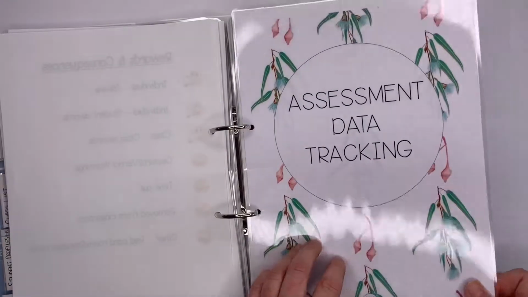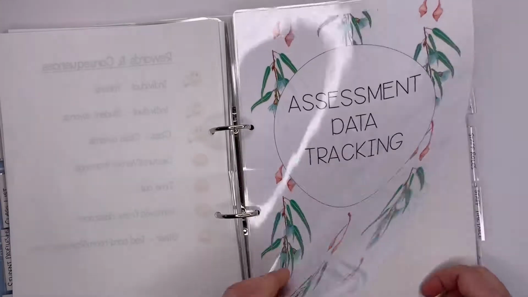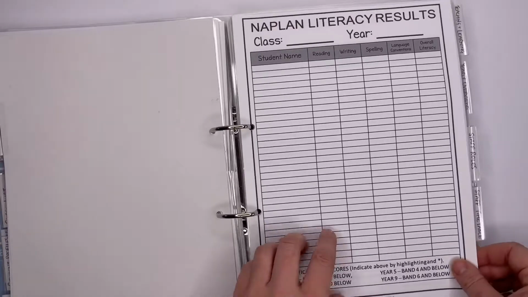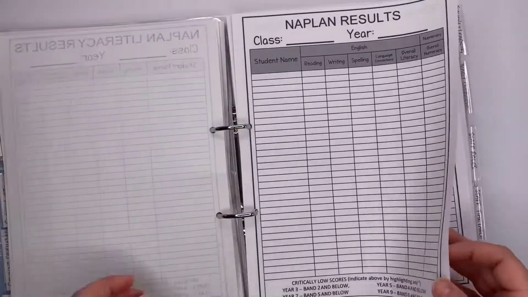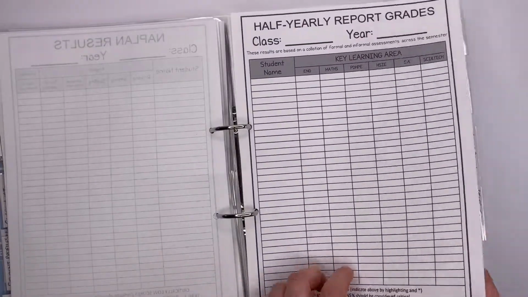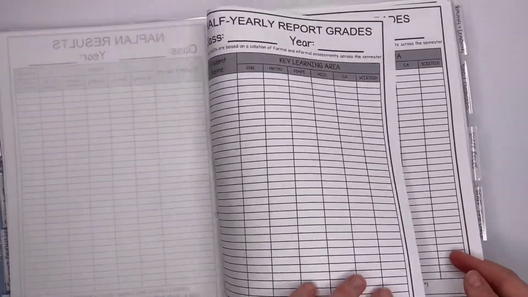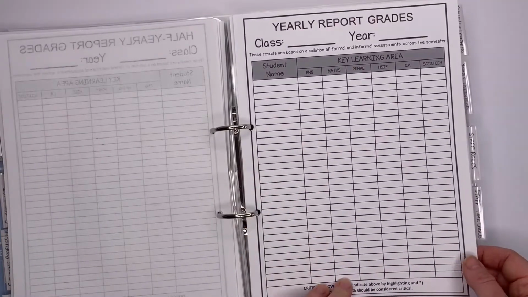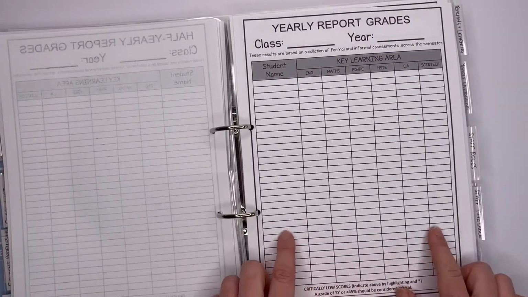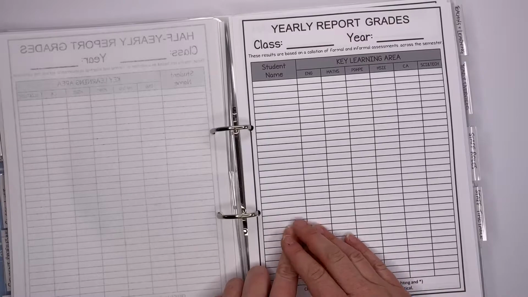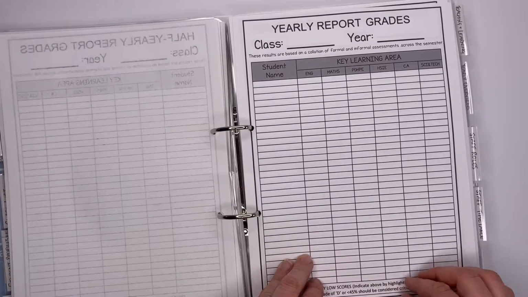We then go on to assessment data tracking. This is really important, again, for legal reasons, and also it will help you when it comes to reporting. So you might have things like the NAPLAN results. You may include other things like South Australian spelling results or their SENA maths results. We then go into half-yearly and yearly report grades that you can put in there. And this is just a really good snapshot of where students are sitting, and it helps you identify any students that might need to be targeted within certain areas.